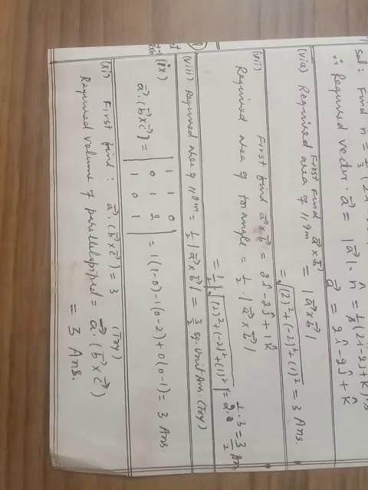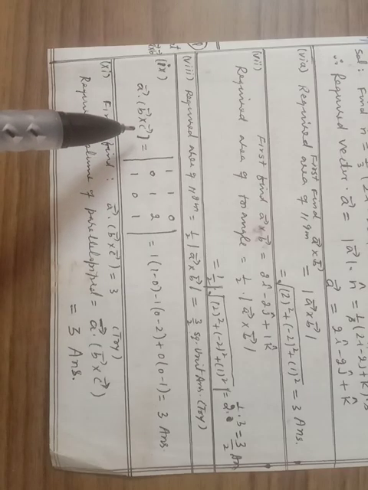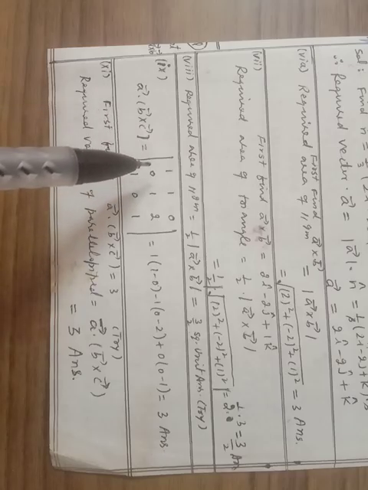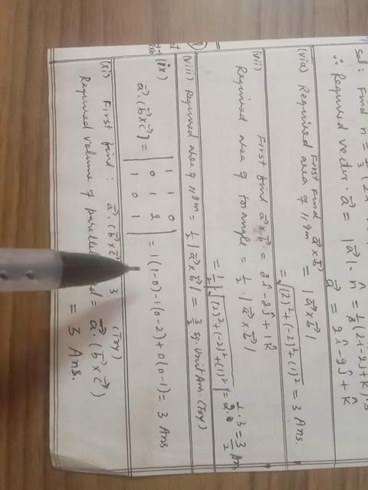Ninth part, to find scalar triple product. Scalar triple product is defined as A dot B cross C, and its answer will be determinant of A1 A2 A3, B1 B2 B3, C1 C2 C3. Solve this determinant and get answer.